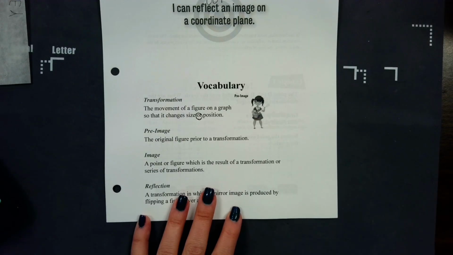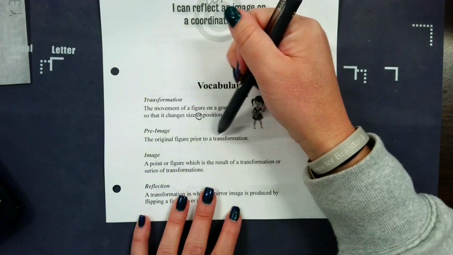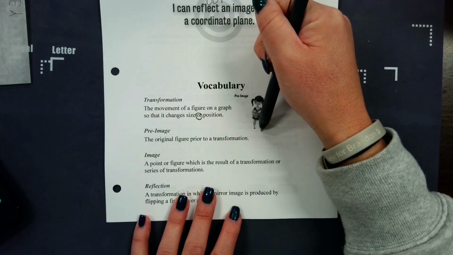A reflection, does a reflection change size? Did that triangle change size? Did it change position? So it's either going to change size or position. Okay. Pre-image is the original figure prior to the transformation. You know that.